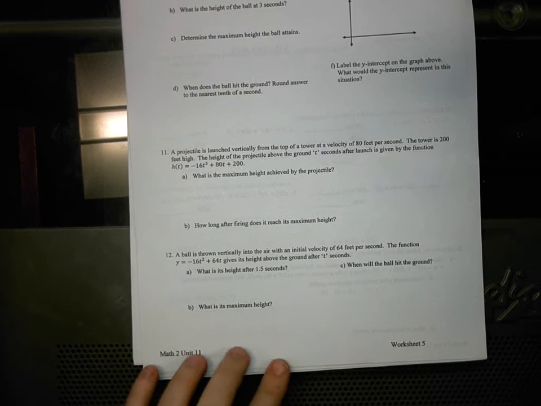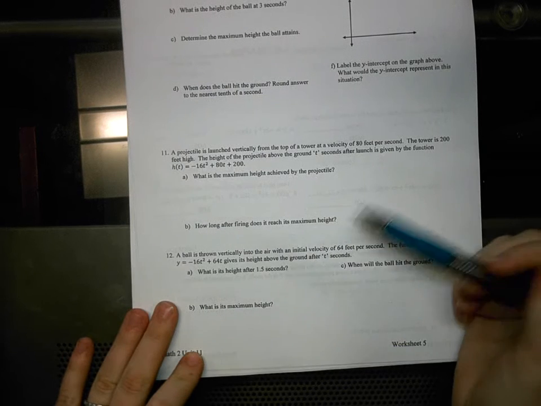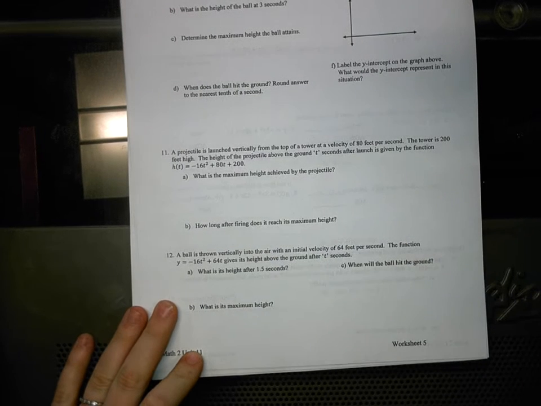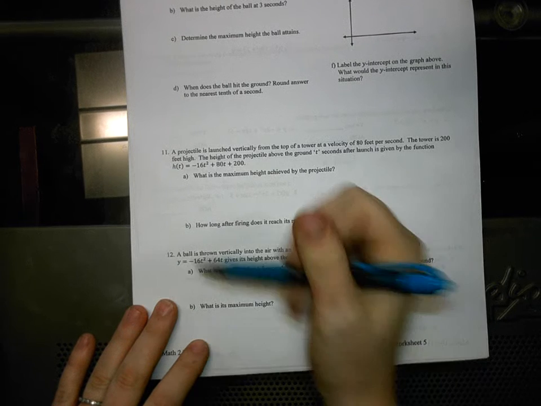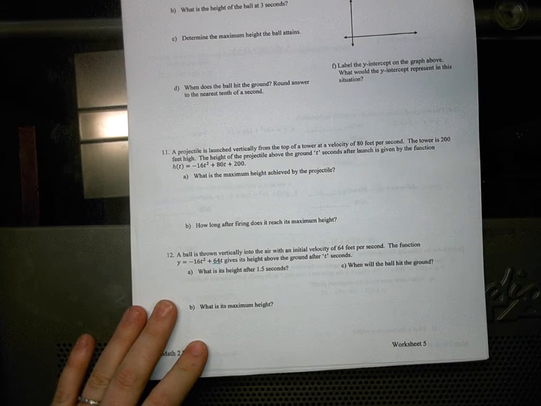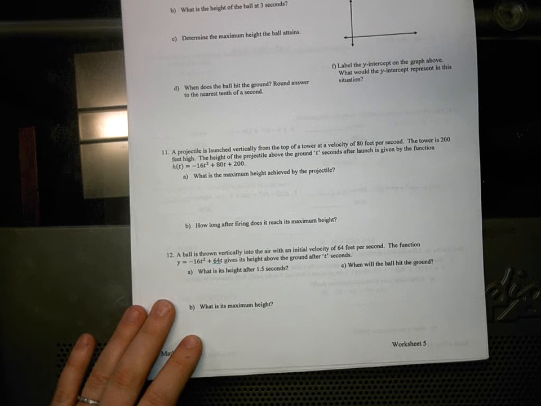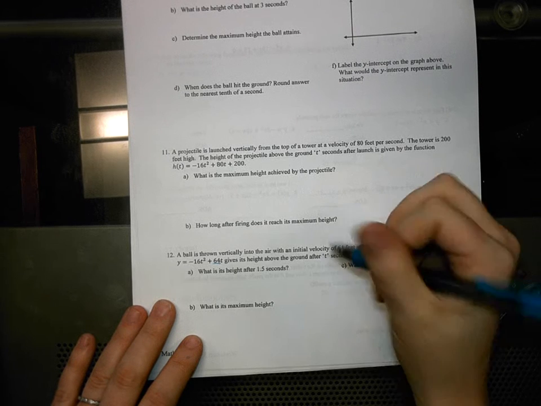In case you're needing help with worksheet number 5, we're going to go through number 12 in this video. So a ball is thrown vertically into the air with an initial velocity of 64 feet per second. We can see that as our b value. The function y equals negative 16t squared plus 64t gives its height above the ground after t seconds.